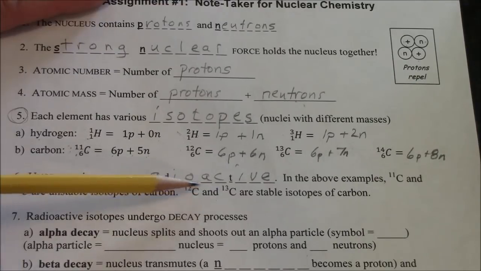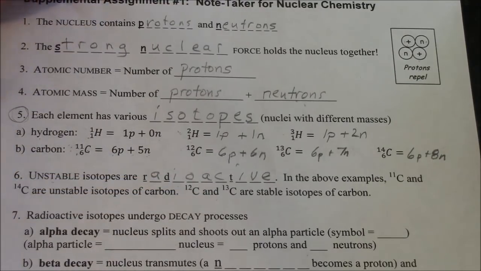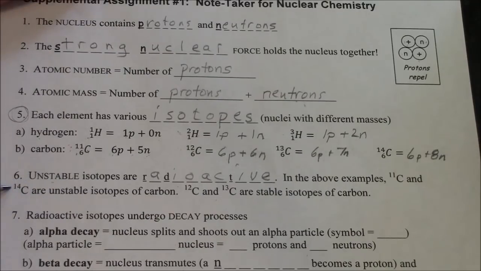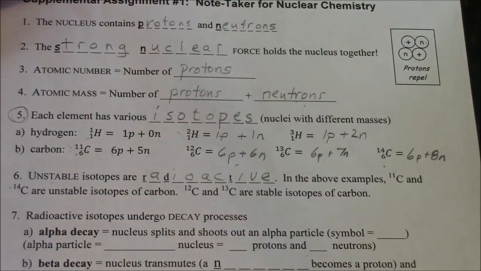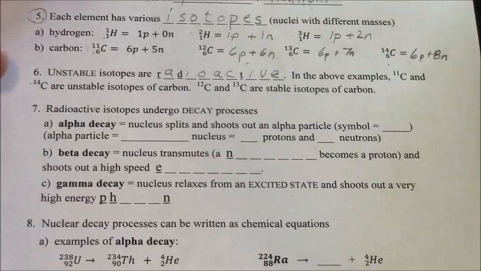Carbon 12 and carbon 13 are stable isotopes. That is why on the periodic table our mass is 12.011. Those are the ones that are very common. The unstable isotopes are not very common. Carbon 14, carbon 11 are unstable isotopes and are very rare.